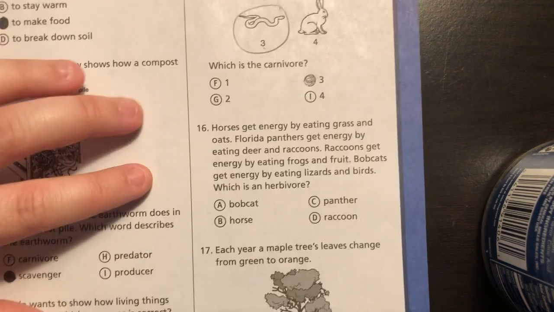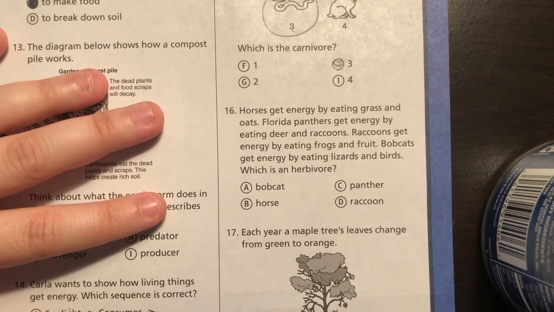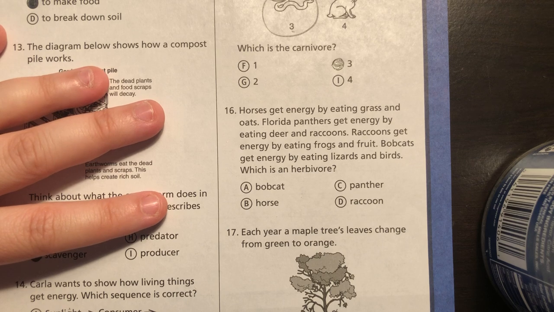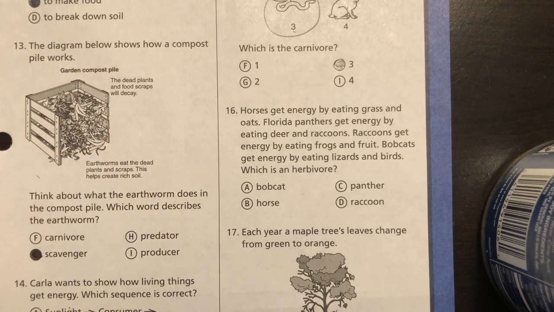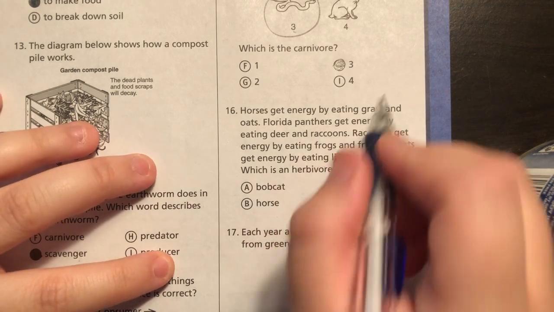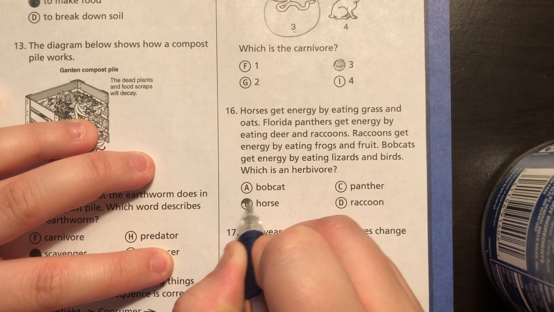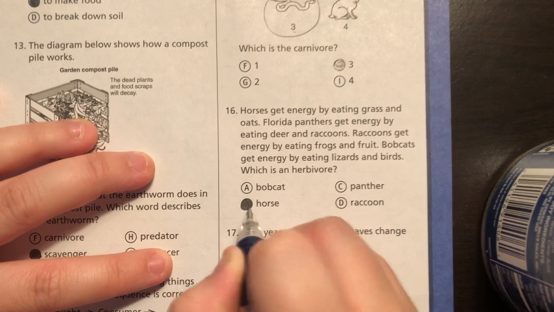Okay? Horses get energy by eating grass and oats. Florida panthers get energy by eating deer and raccoons. Raccoons get energy by eating frogs and fruit. Bobcats get energy by eating lizards and birds. Which one of all of those is a herbivore? So that only eats plants. Well, the horse was eating the grass, so the horse is the herbivore. Everybody else was eating other animals, which makes them carnivores.